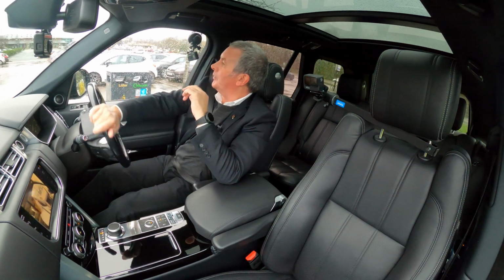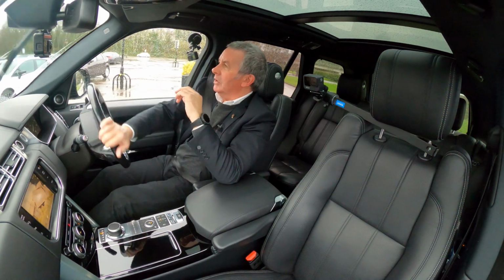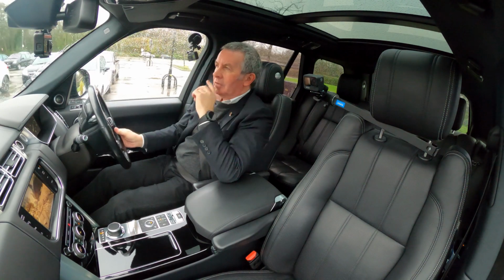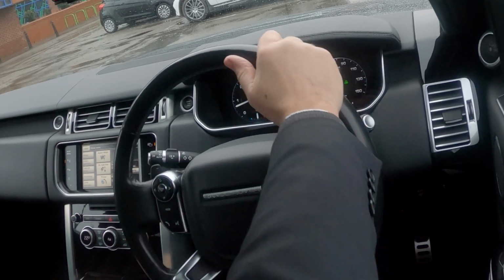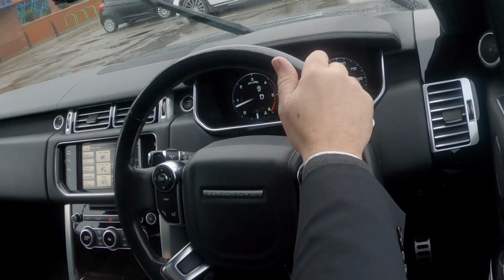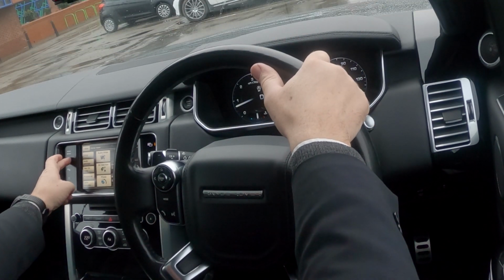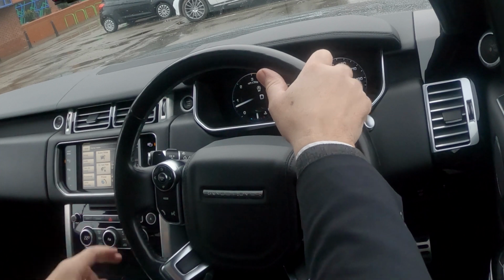So here we go. So, parking. Parallel park, drive forward. Now let's just see, because I want to perpendicular park.